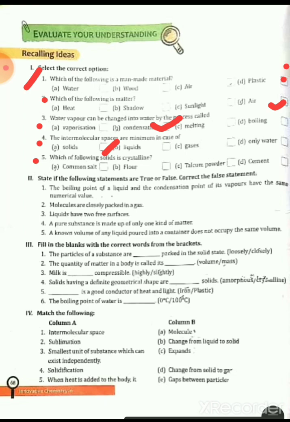Last one, which of the following solids is crystalline? Crystalline means, we know, having a geometrical shape. So common salt is crystalline in form, because common salt has a small geometrical shape, whereas flour, talcum powder and cement are in powder form. They don't have any geometrical shape. So the answer is common salt.